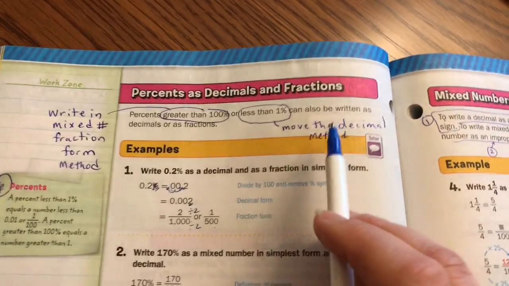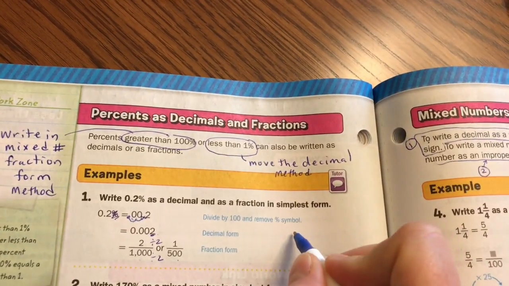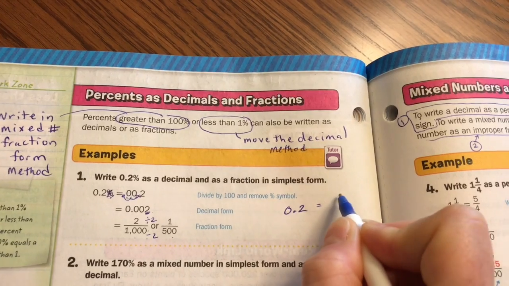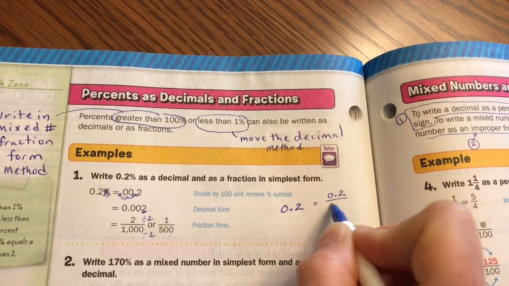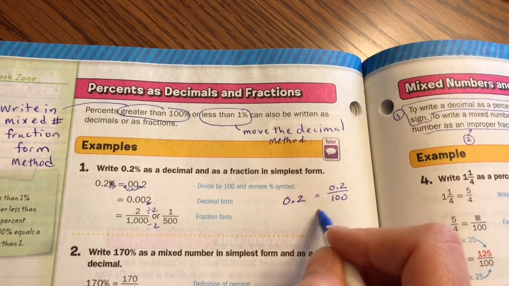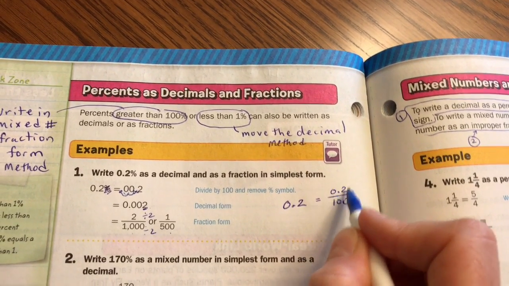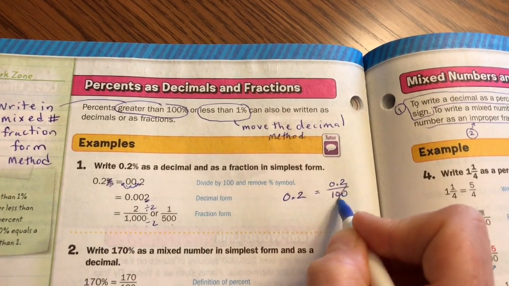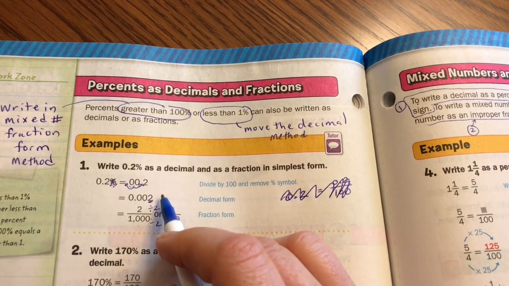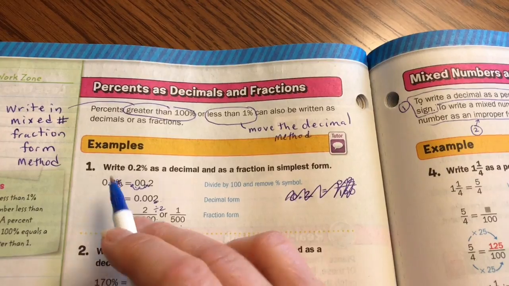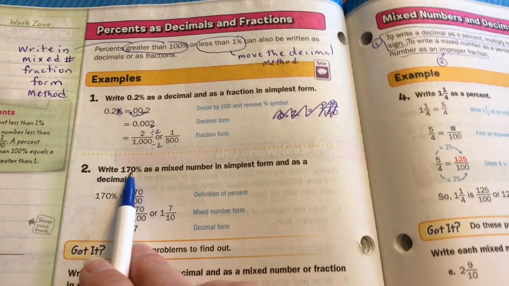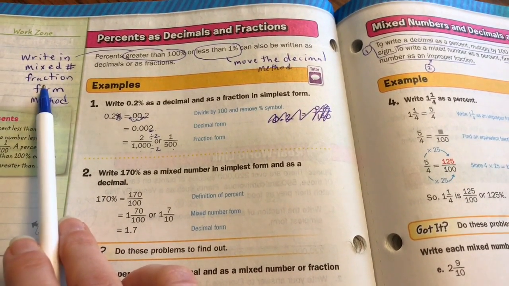Now let me just talk to you a minute about why you use this method. Because if you were to try to use the fraction method, then it would look like this, which you can't do. You can't do 2/10 of 100ths. I don't even know how to say it. So since you can't put a decimal in the numerator of a fraction, you have to use the move the decimal method. So you must use the move the decimal method when you have percents less than 1. However, when you have a percent greater than 100, you should use the fraction method.